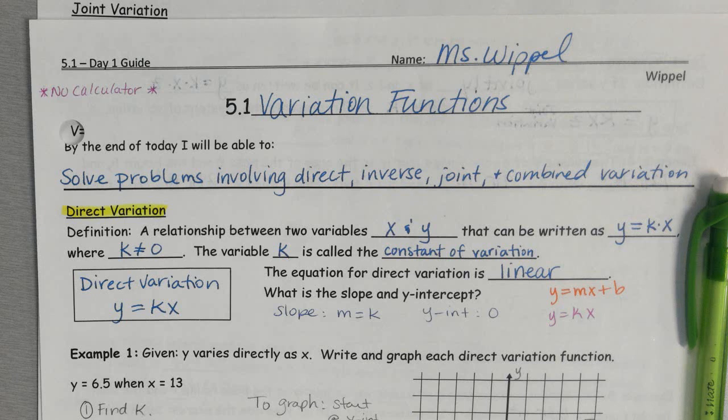Okay, so the variation functions: there's going to be direct, inverse, joint variation, and then the combined variation we're doing tomorrow. So we're going to solve problems using these different types of variations, and we're also going to do some graphing. And we are going to do this without our calculator.